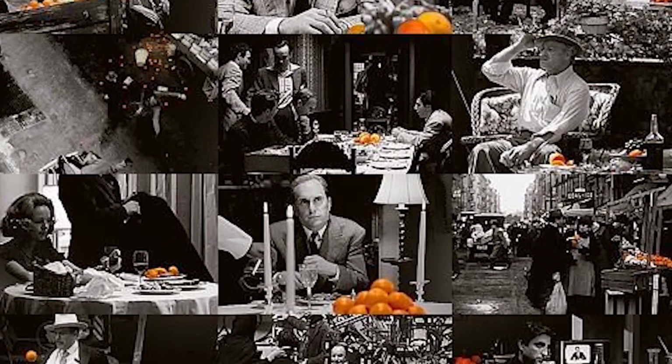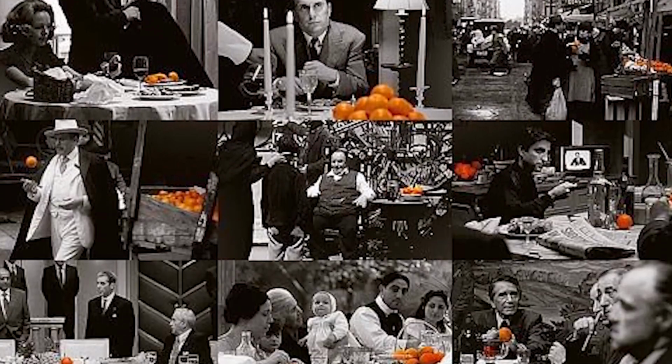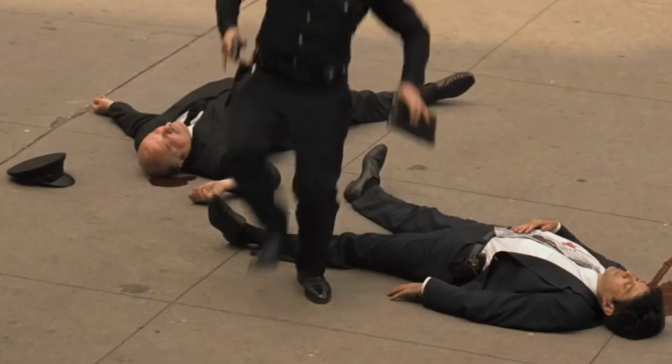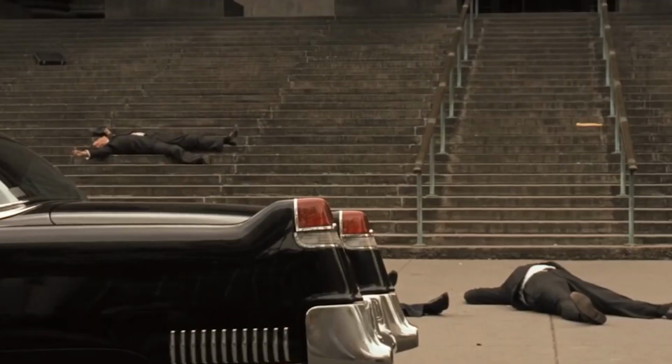When you see someone wearing orange, they're either about to die, betray someone, or be betrayed. The Godfather was an incredible film, and the movie-going experience was indelibly deep. To understand this film's violence and intrigue, reference a few clues hidden within it.